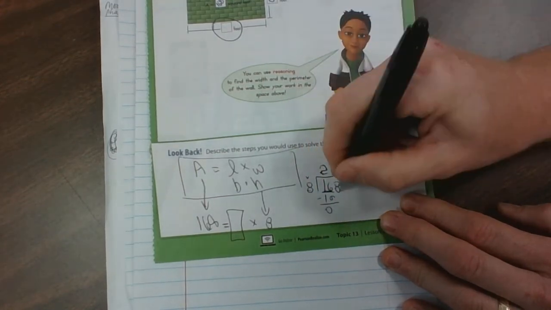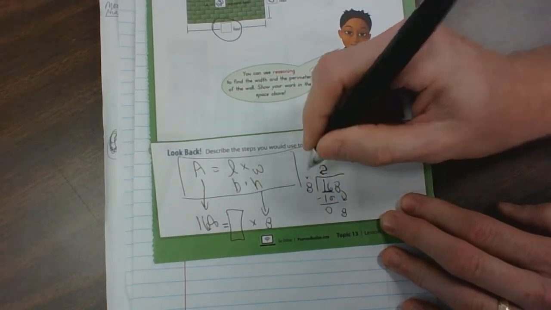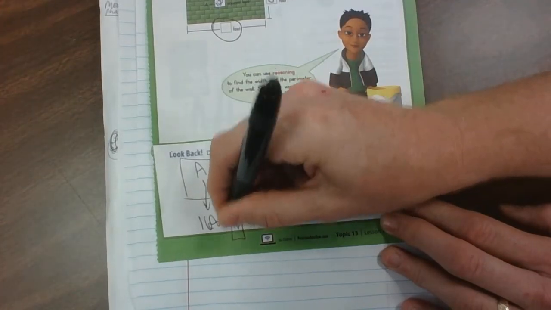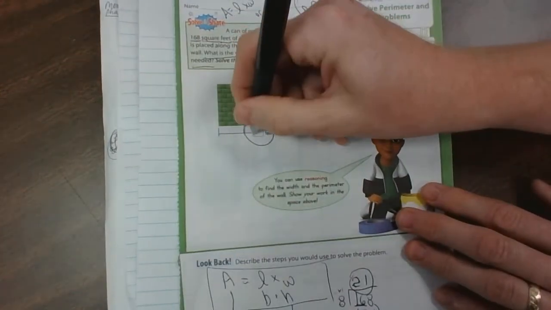Now what do we do? Bring down that 8. 8 divided by 8. 8 times what is a 1? And there's our answer, 21. So we come back up here, plug in that 21.